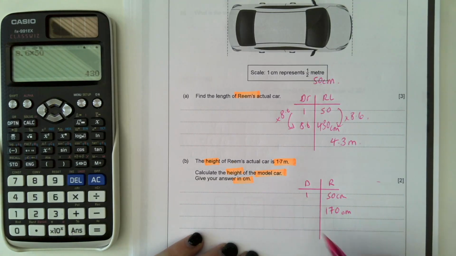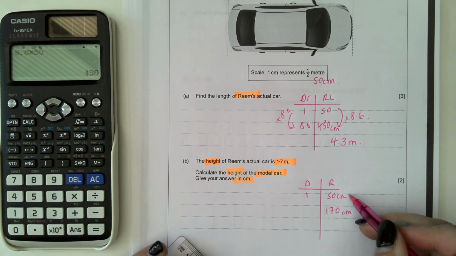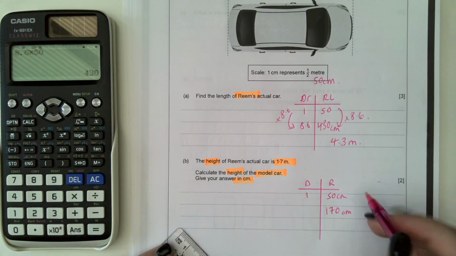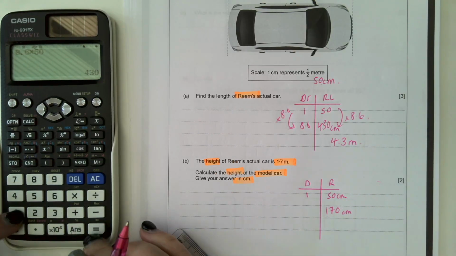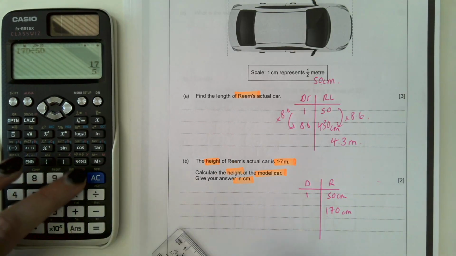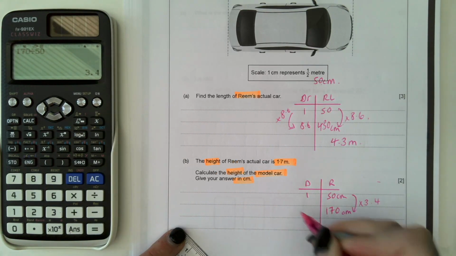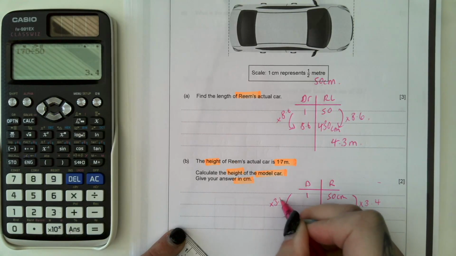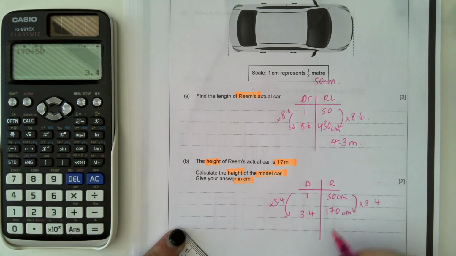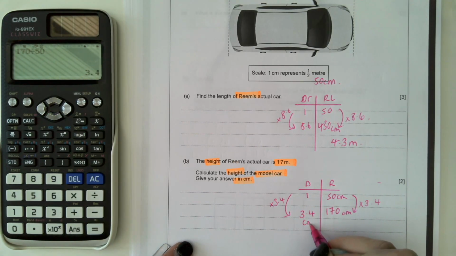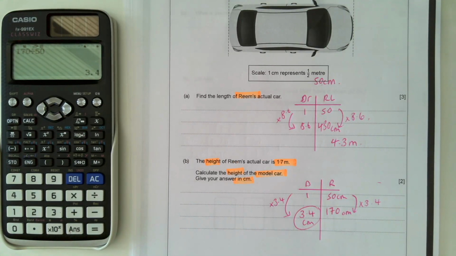Okay, so I want to find out what it is here. So what I'm going to do is I'm going to divide 170 by 50. That tells me that we need to multiply by 3.4. So when I multiply by 3.4 here, 1 times 3.4, it's 3.4 centimetres on the diagram.